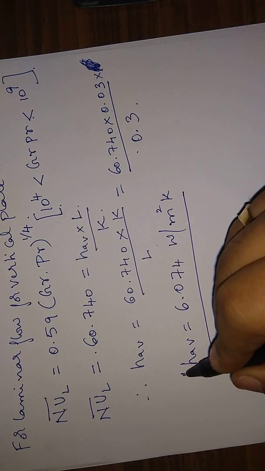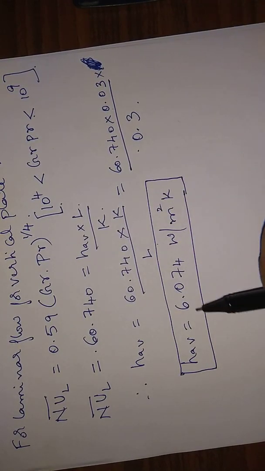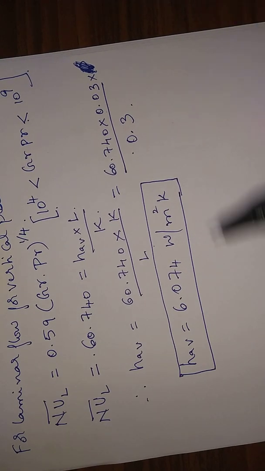Please note that the value of h in terms of free convection is a very small value. It should vary between 5 to 20, not more than that. In a very efficient case, it is around 20, not hundreds or thousands. Please note this.